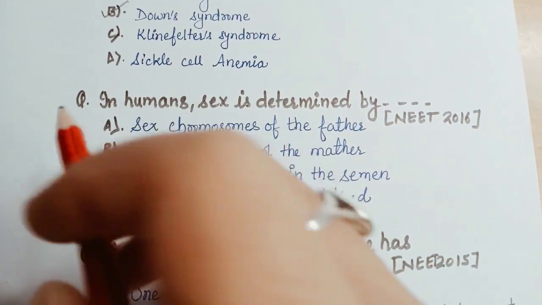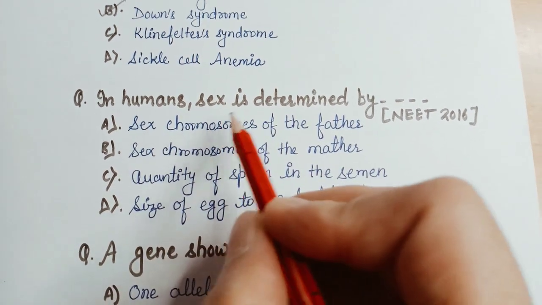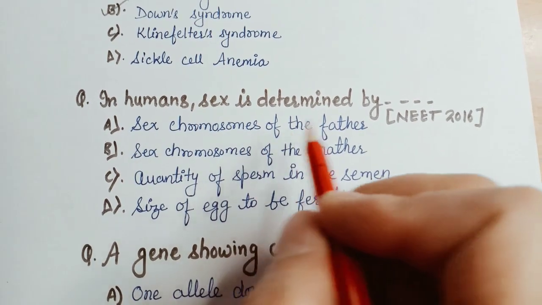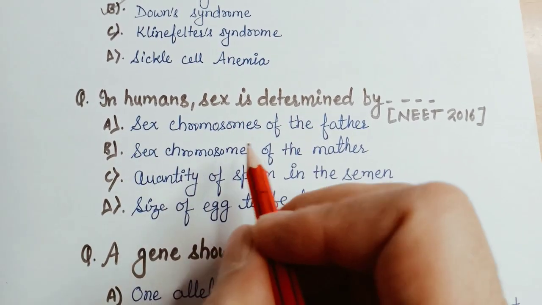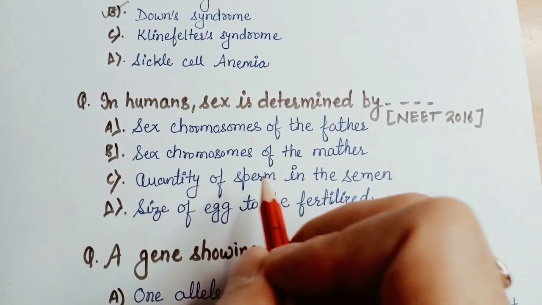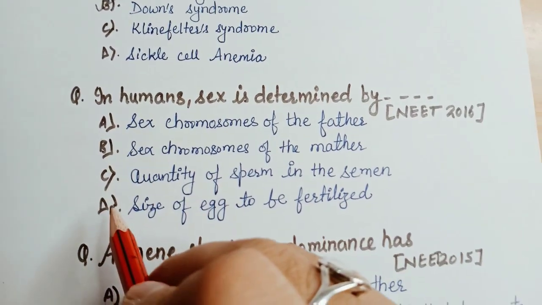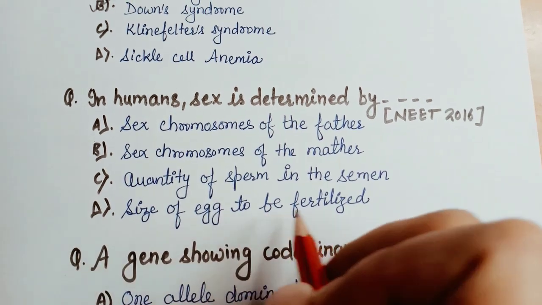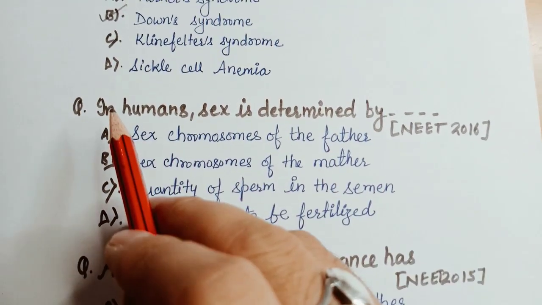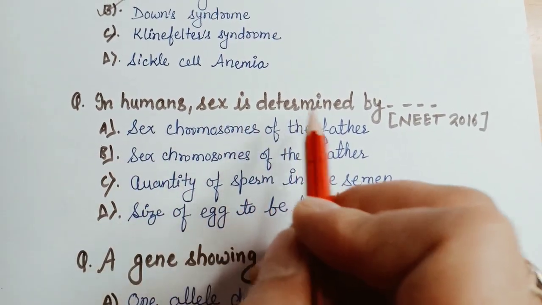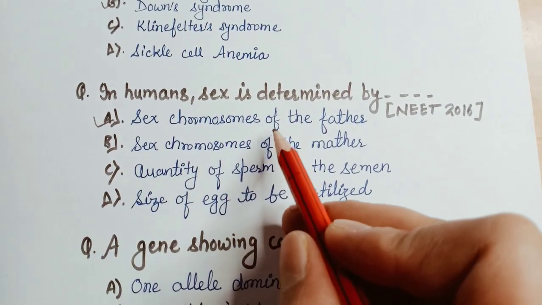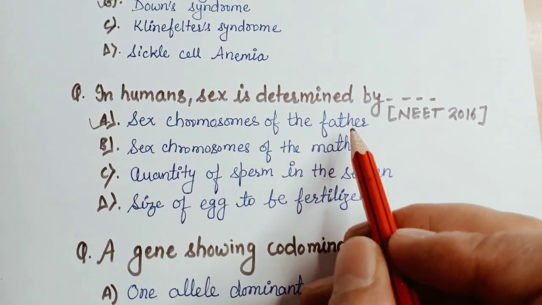Next question is, in humans, sex is determined by A. Sex chromosome of the father, B. Sex chromosomes of the mother, C. Quantity of sperm in the semen, and D. Size of egg to be fertilized. ये क्वेश्चन नीट 2016 में पूछा गया था. So in humans, sex is determined by option A, sex chromosomes of the father. So correct answer is A.